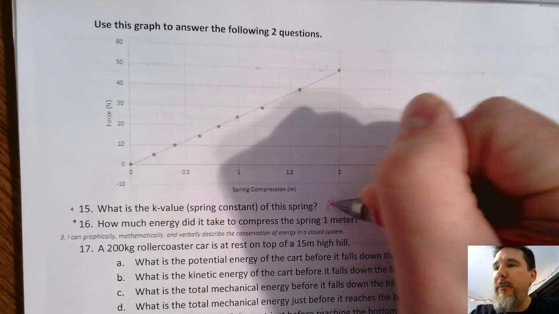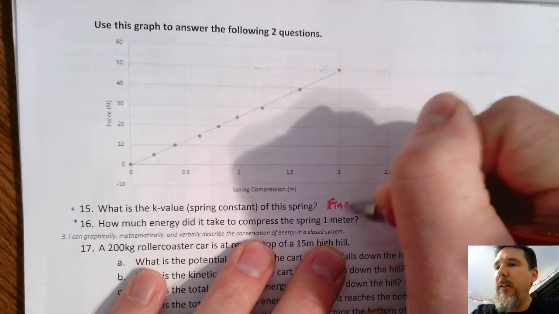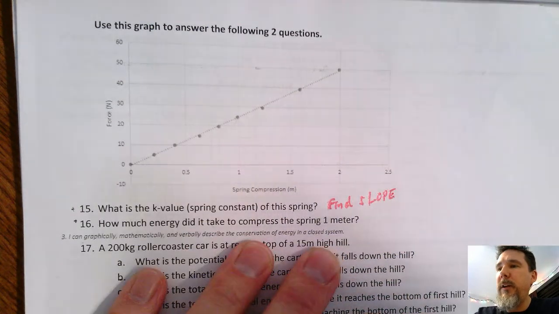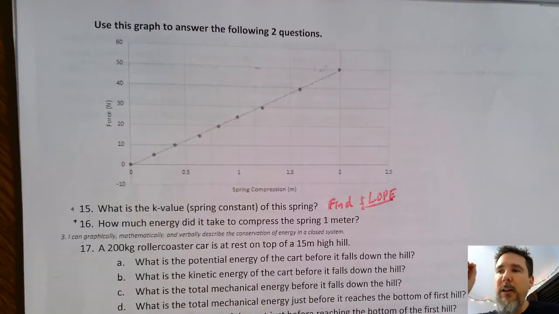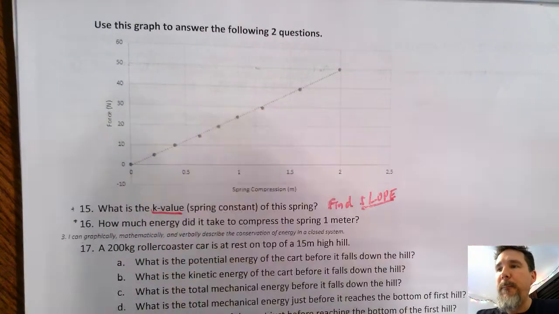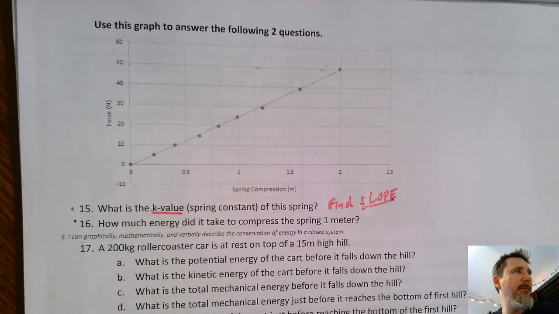Spring constant is, you're going to find the slope. Okay, so you find the slope of that line, that's going to give you the K value. K value here, find slope or the K value. Okay, can you read that?